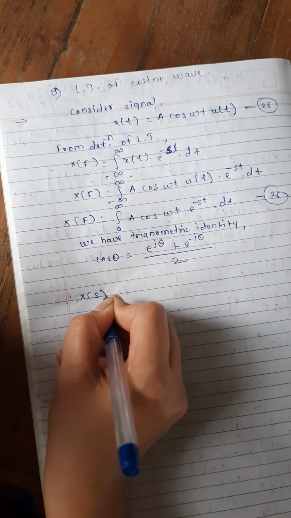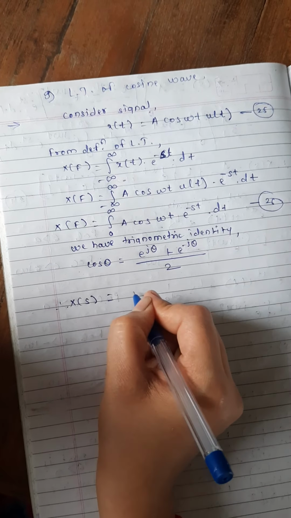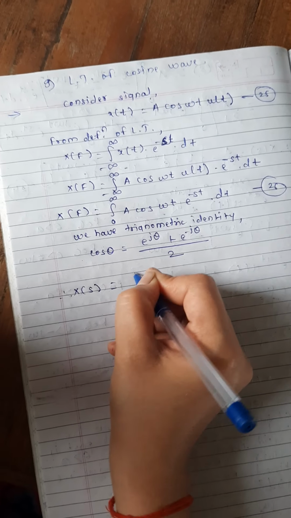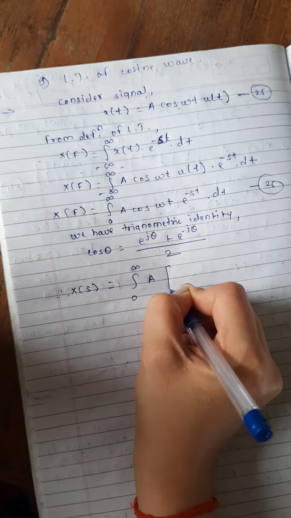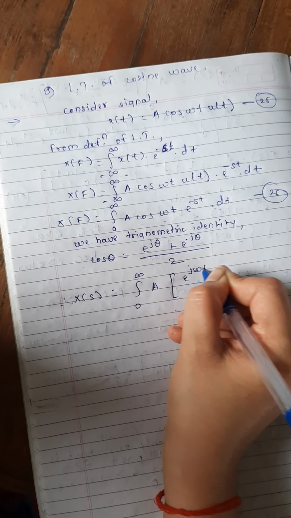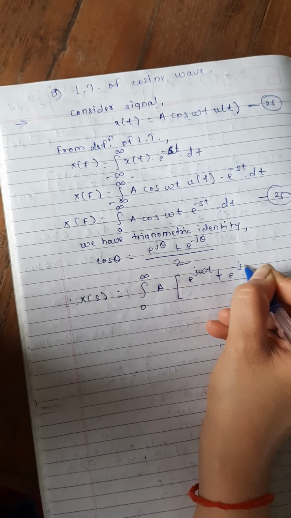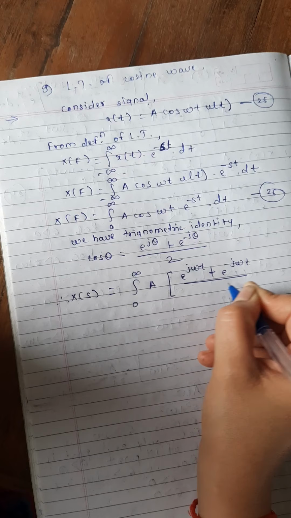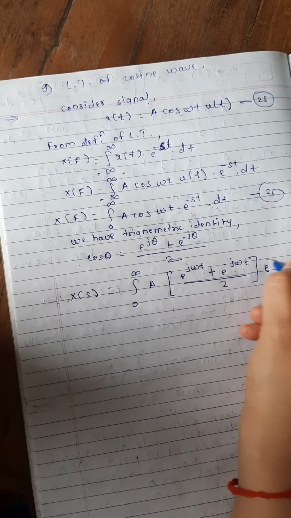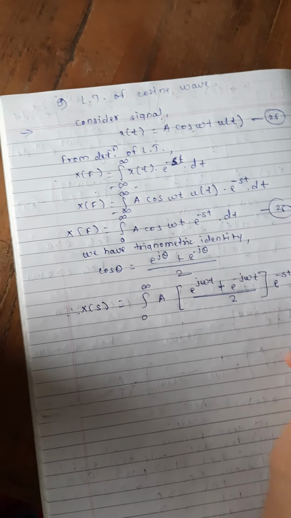Therefore we can write X of s is equal to integral from 0 to infinity A times e raised to j omega t plus e raised to minus j omega t divided by 2, times e raised to minus st dt.